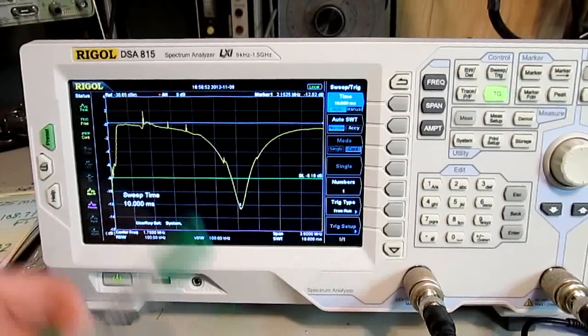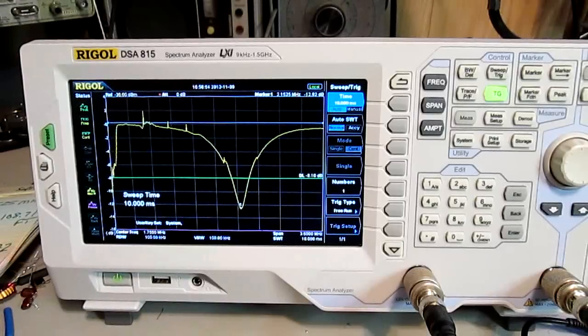And now we're up to 8 minutes here, so I'm going to go ahead and call it a day. Hope you enjoyed watching. Hope you learned a little bit from it. And it's a really great analyzer, folks. If you only need to go up to 1.5 megahertz, which for us as ham radio operators, that's like most of us, that's the cat's meow.